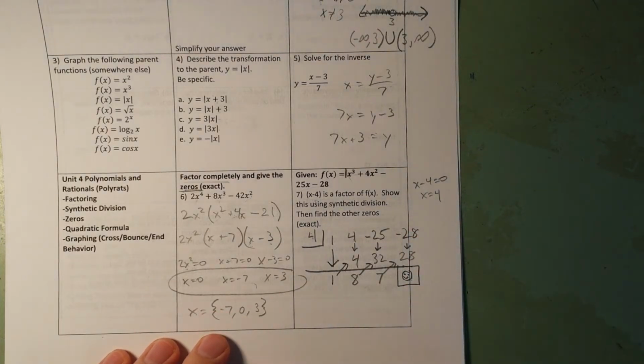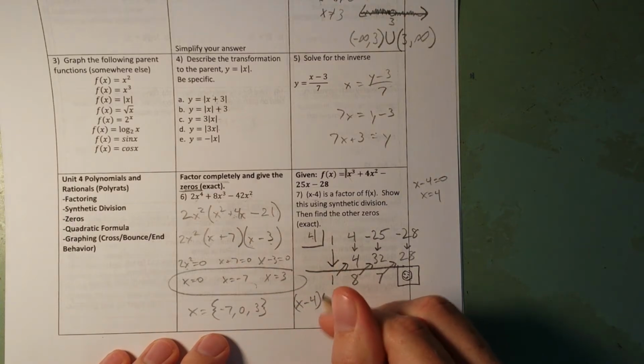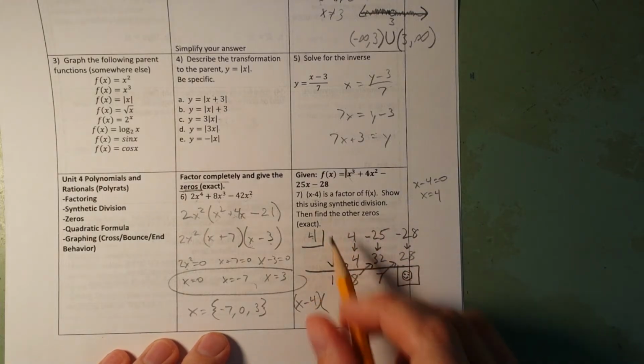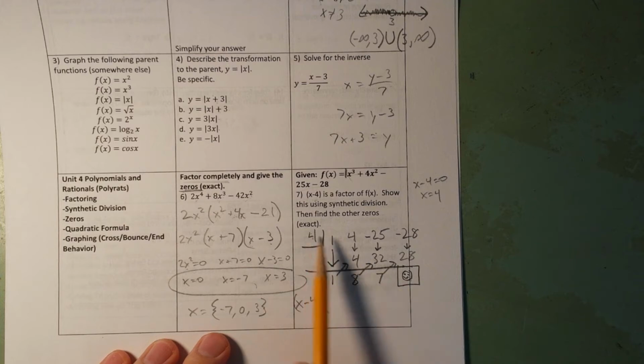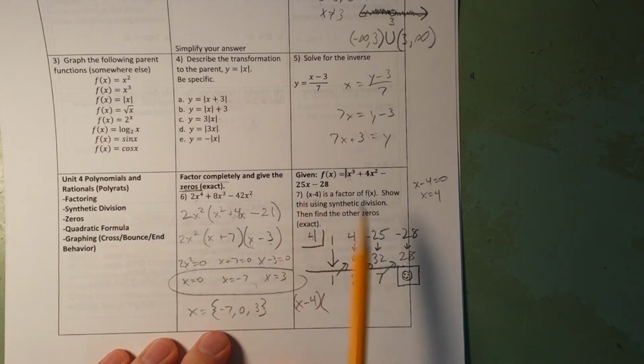Okay, so that means not only is x minus 4 a factor, but we just factored it out. That's why we like to do synthetic division for this kind of thing. So we have simultaneously shown that 4 is a 0, and also we have factored out this x minus 4, what's left over. So what you do here is you bring the original exponents down by 1.